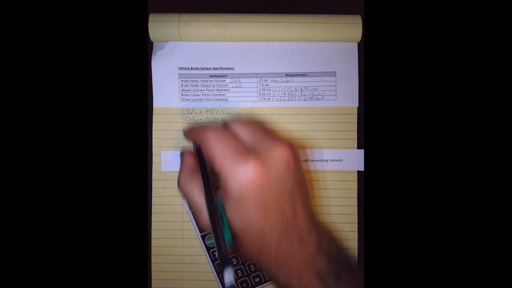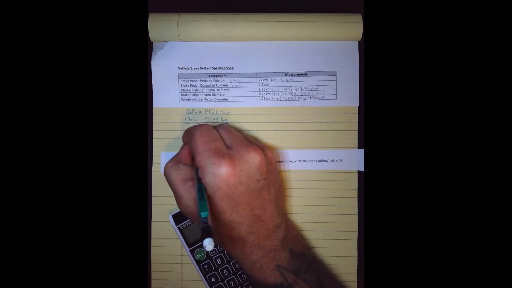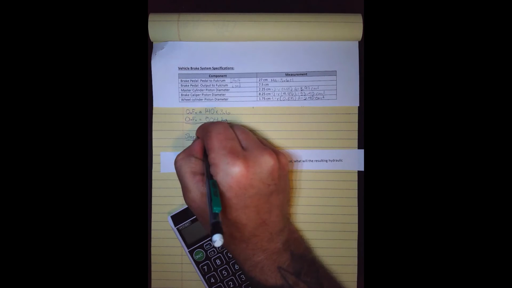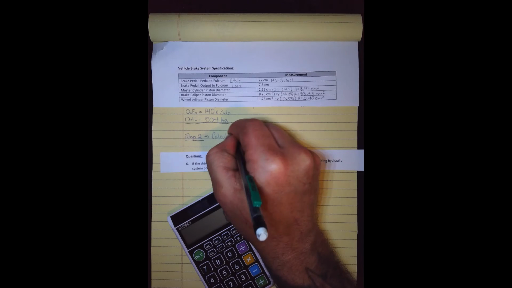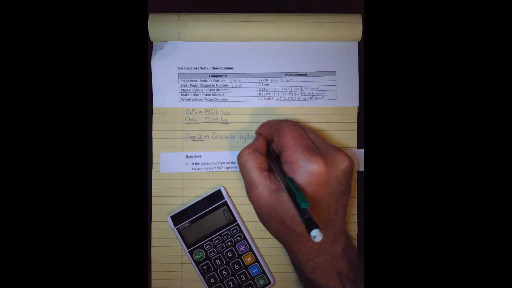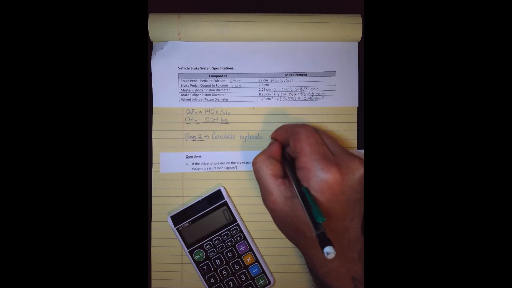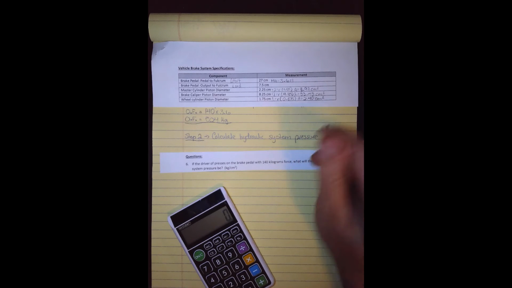Now that we have a force and we have an area, we can calculate the pressure, which is what we're actually after. So step two here, we're going to calculate hydraulic system pressure. Okay.